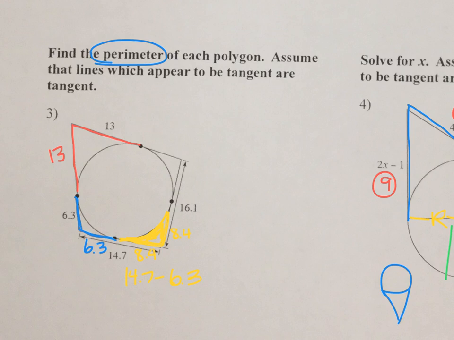So again, same idea. I know this whole thing is 16.1, so this section is 16.1 minus 8.4, which I think is going to give me 7.5 if I subtracted that correctly. I did not. It's 7.7. So this one's going to match on the other side.